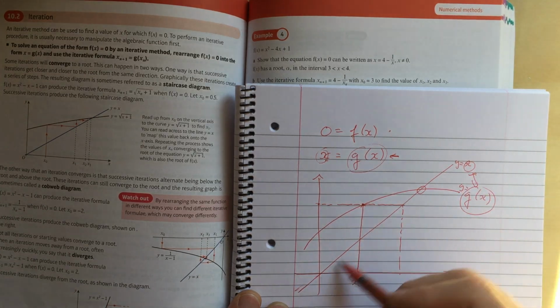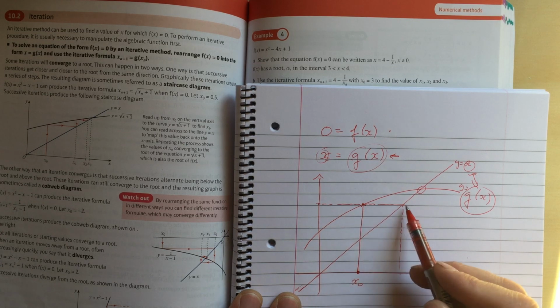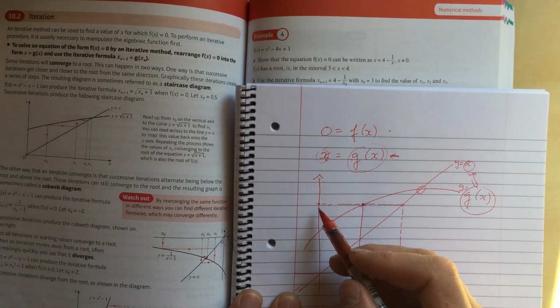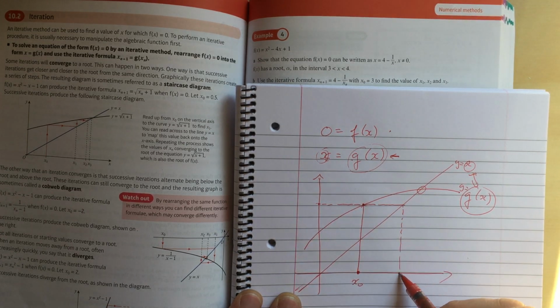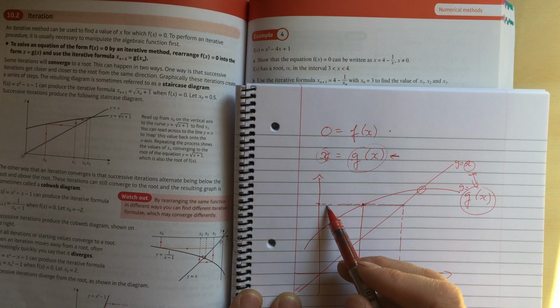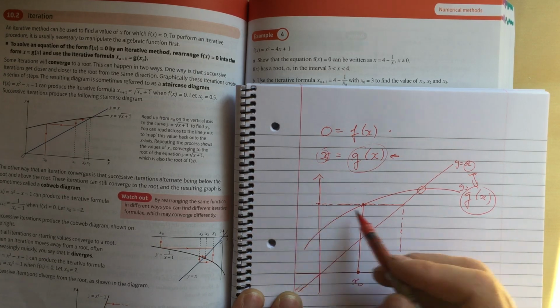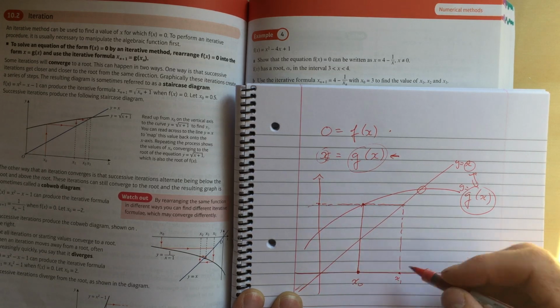Now this here is the line y equals x. So if I want to change the y output and turn it into a new x input, well, I just go across to the line and down to the x-axis, and that is my x1, okay? So I've made the output the input, and the way I've done that is that I've gone from the y-coordinate down to the x-coordinate using the line y equals x.